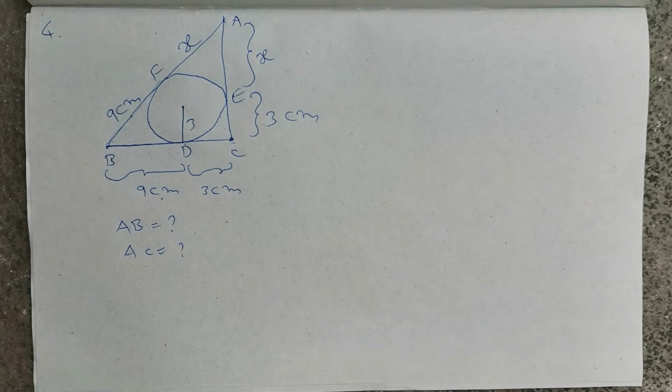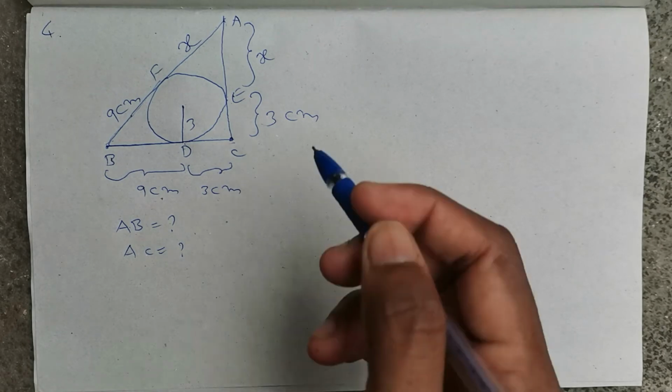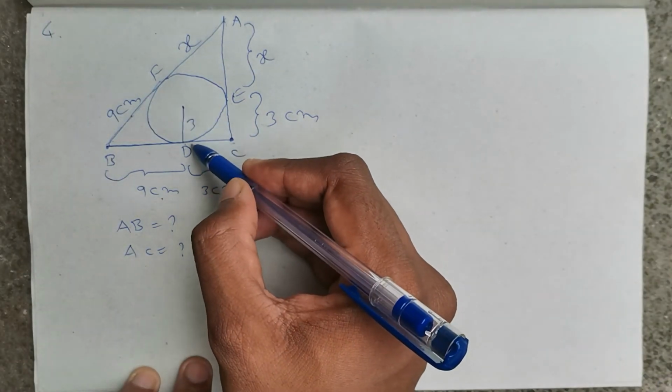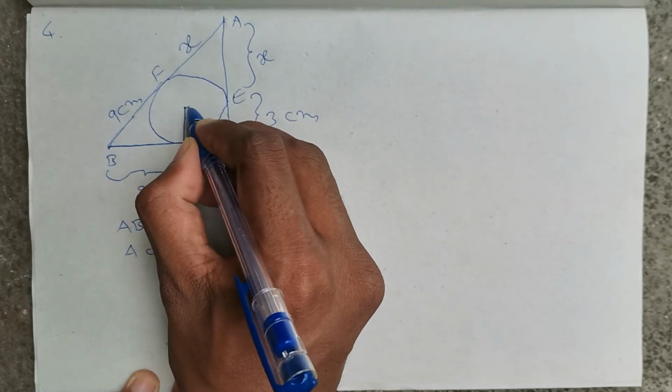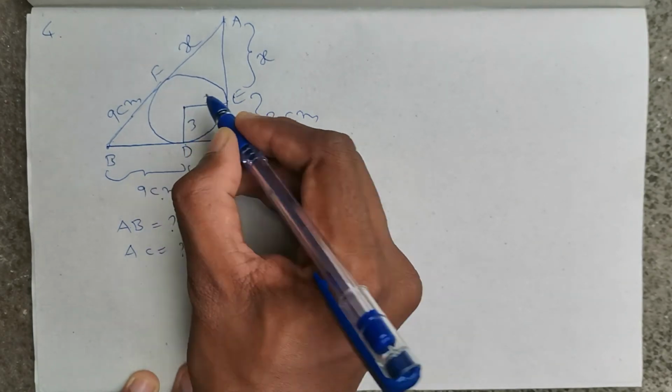Here he mentioned that the radius is 3 centimeter. So from the center I am drawing one more radius here, that is also 3 centimeter definitely.